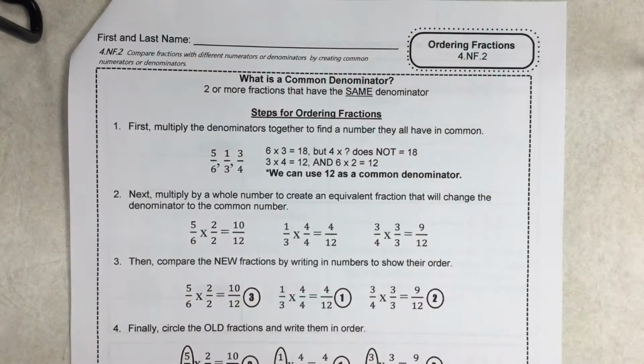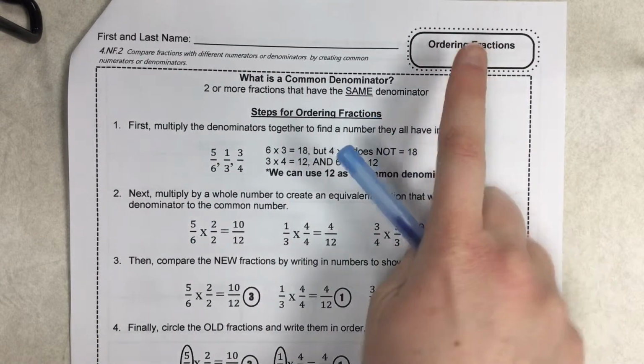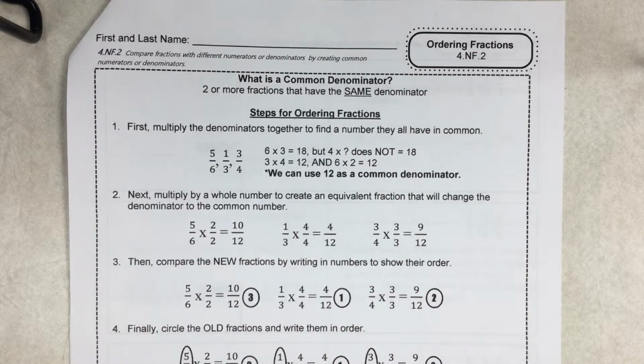Hey everyone, today we are going to talk about ordering fractions, so follow along with this video to complete your homework. Hey there, today we are ordering fractions for standard 4.NF.2.